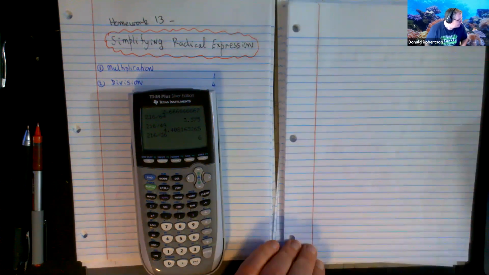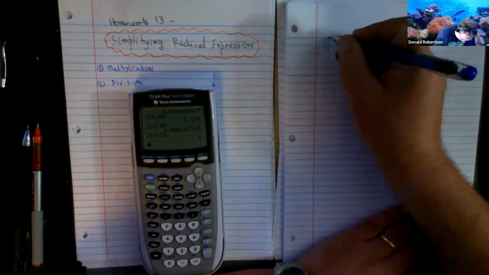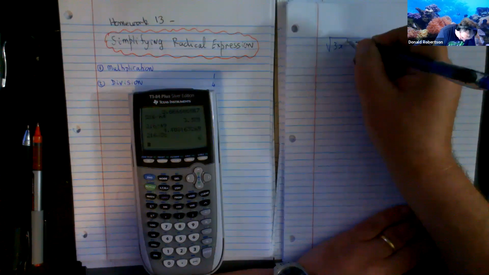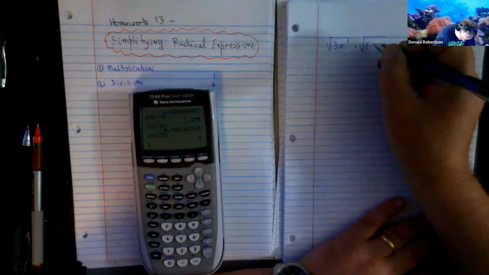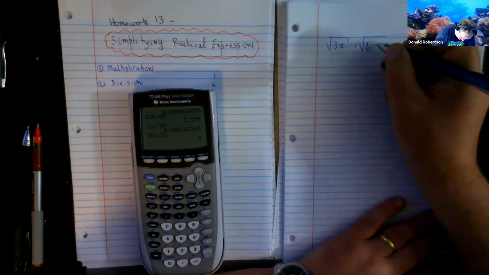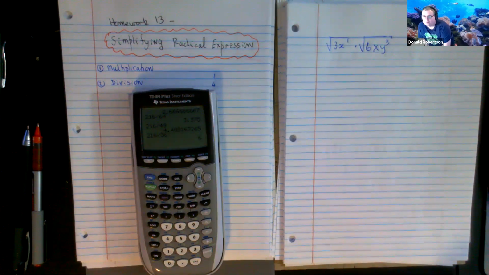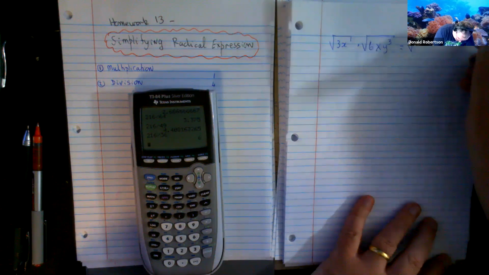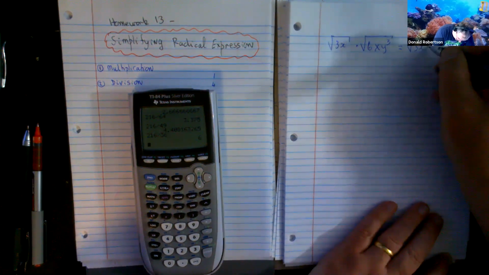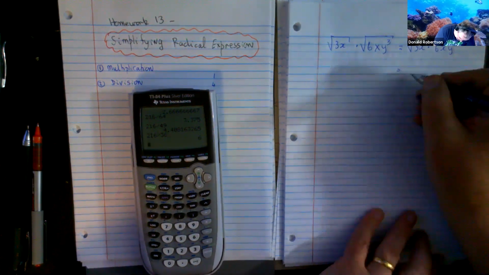But let's move on to square roots and stick some variables in it. So we're going to simplify that multiplication. The technique I'm going to use is very similar to the number technique we just did, which is another reason I like that method. So you don't change methods.